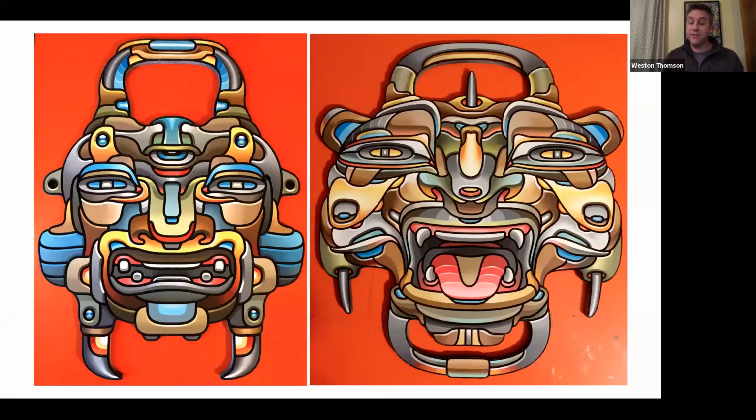You can get some really interesting looking effects this way. Sometimes it even looks a little bit computer generated or computer colored, but these are about 2 feet tall by about 2 feet wide, and they just hang on the wall like art pieces.